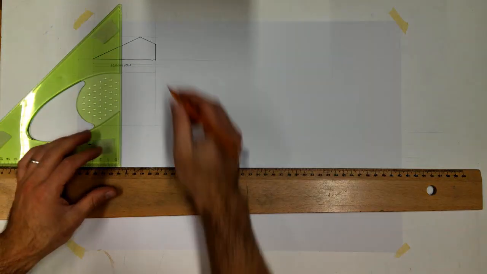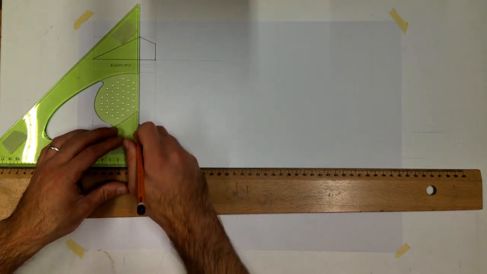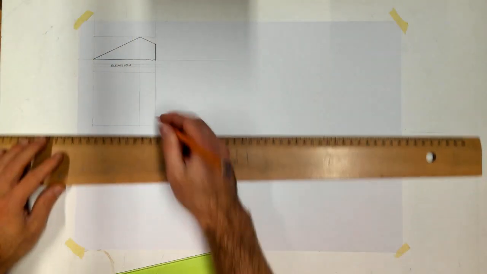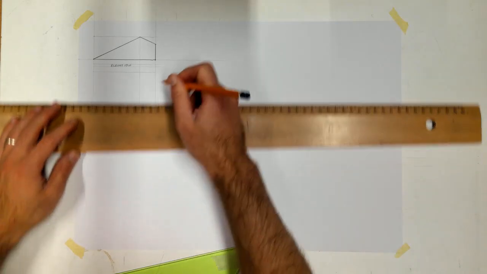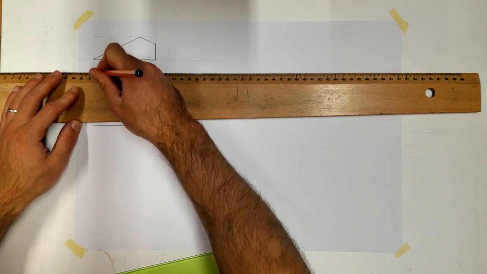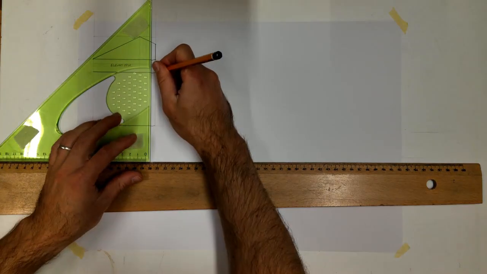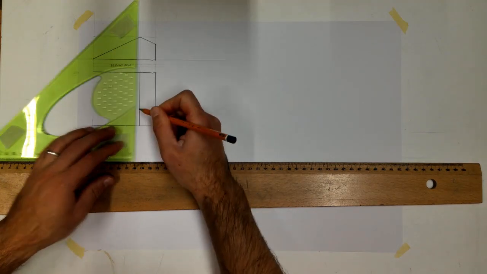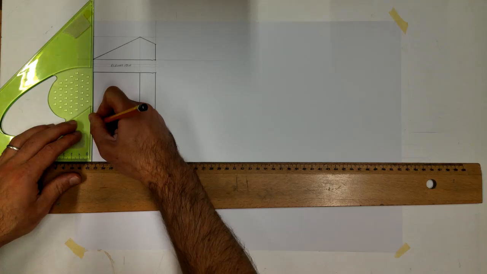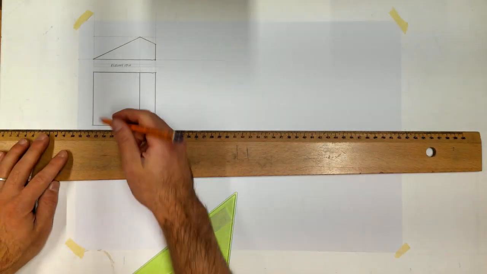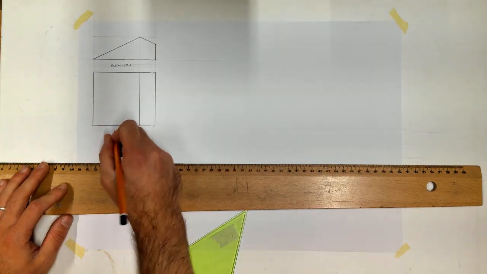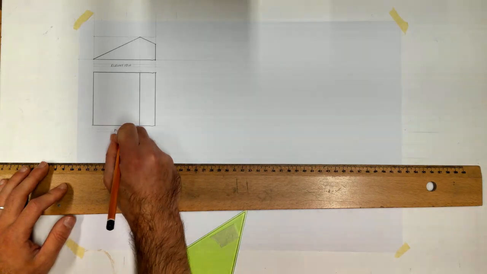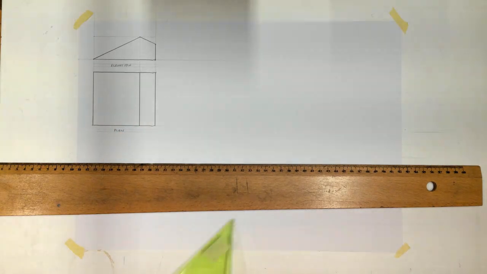The plan is directly underneath it, so we'll take our lines down. Over the plan we have the full outline in heavy, and then we have this top line on the dustpan heavy across there. That's our plan.